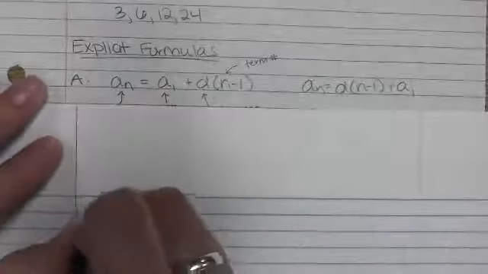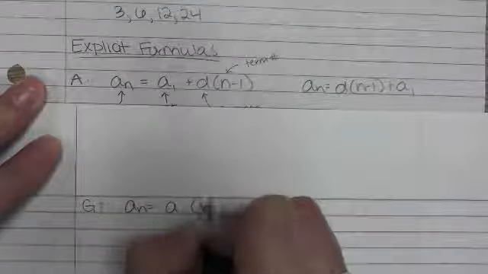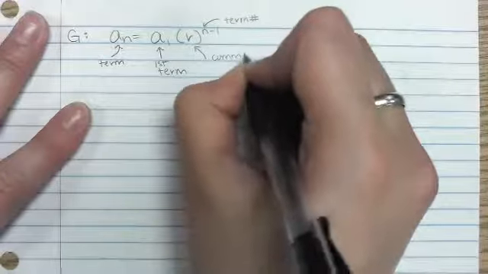For geometric, a sub n equals a sub 1 times r to the n minus 1. So with this one, here's our first term. That's just whatever the term is. n is the term number. And then r is the common ratio, which is the number that you are multiplying by each time, whether that happens to be a whole number or a fraction or whatever.